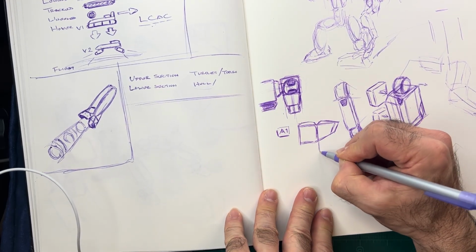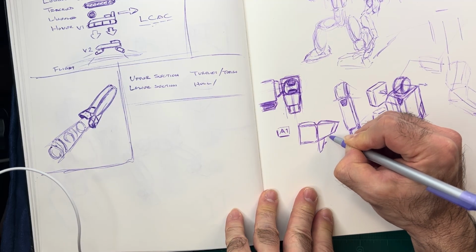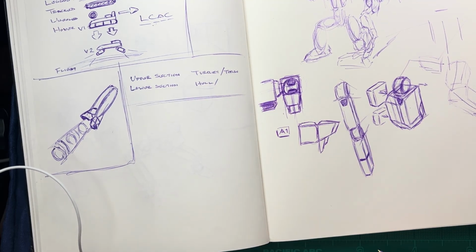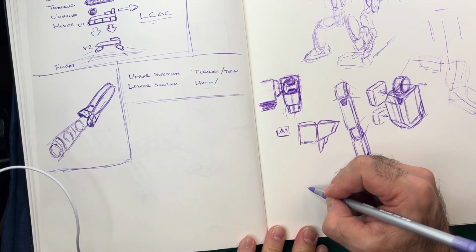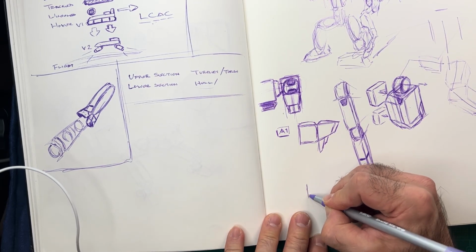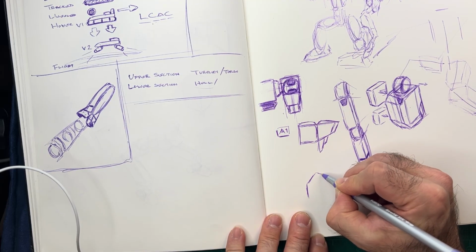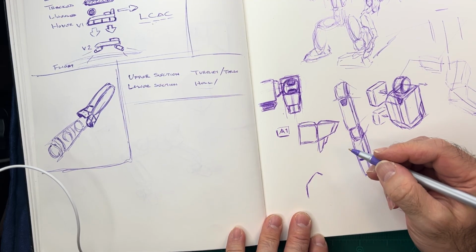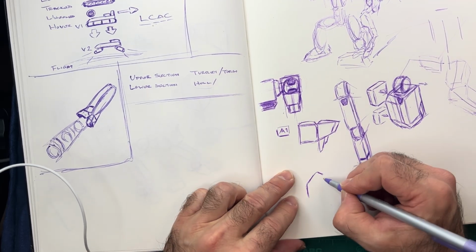Let's say we're just going to put some additional armor plates, some layered armor, that'll move with the arm. And then the other one is, let's say you're more of the European type of armor, and you want something that's more like a pauldron. Pauldron? I apologize if I have the terminology off.